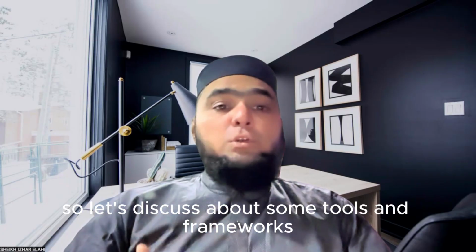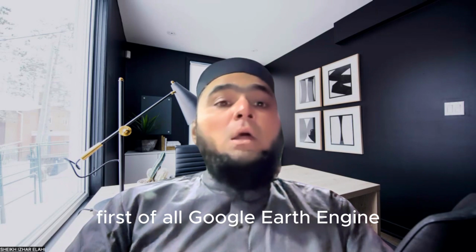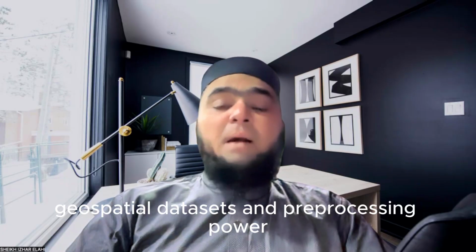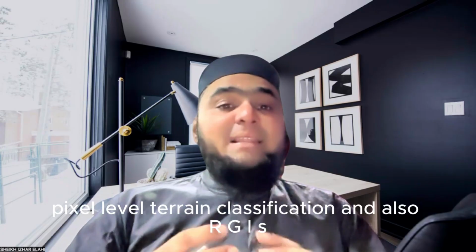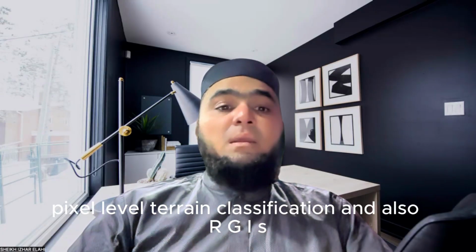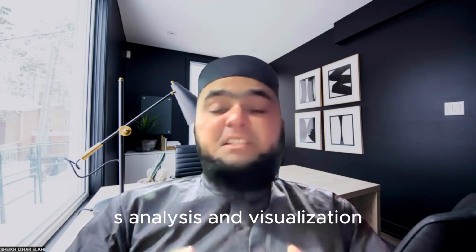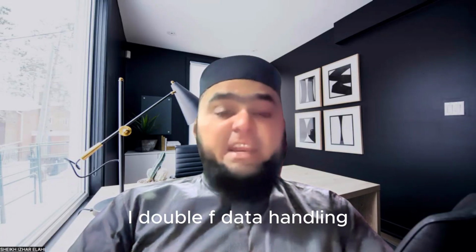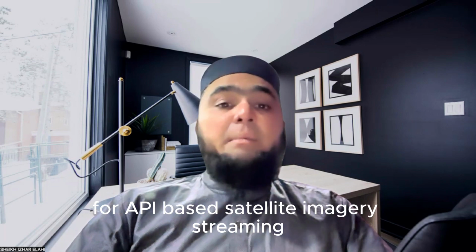So let's discuss some tools and frameworks which we can use in order to implement it. First of all, Google Earth Engine, for massive geospatial datasets and pre-processing power. Then U-Net, PyTorch, TensorFlow, for pixel-level terrain classification. And also ArcGIS and QGIS are quite important for GIS analysis and visualization. Rasterio and GDAL are also handy for GeoTIFF data handling. And then Sentinel Hub for API-based satellite imagery streaming.